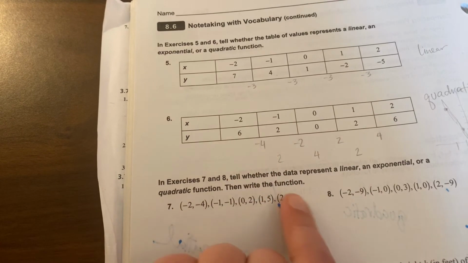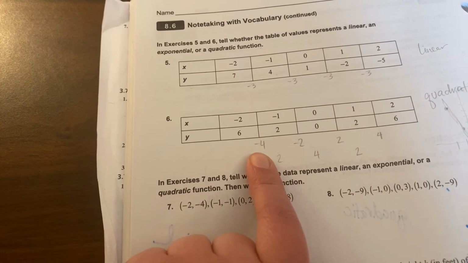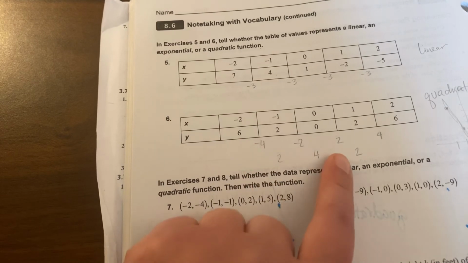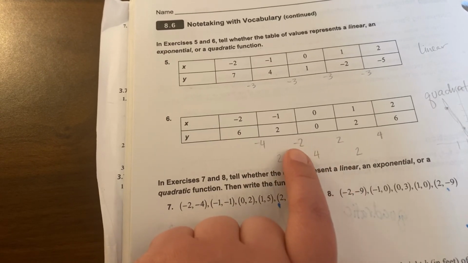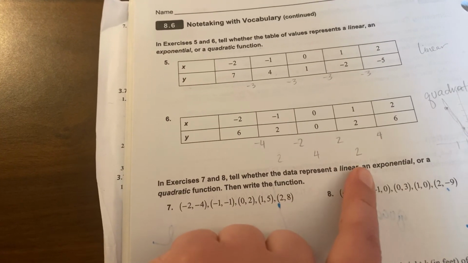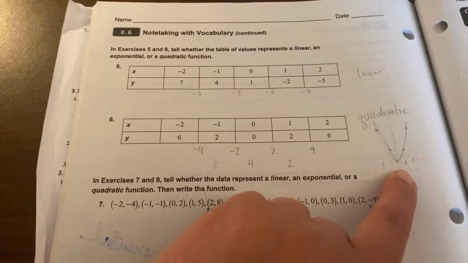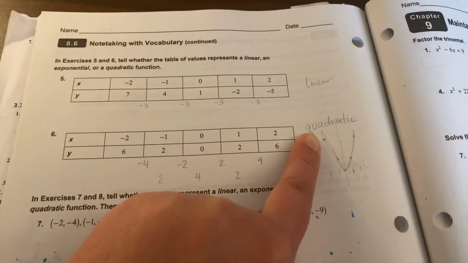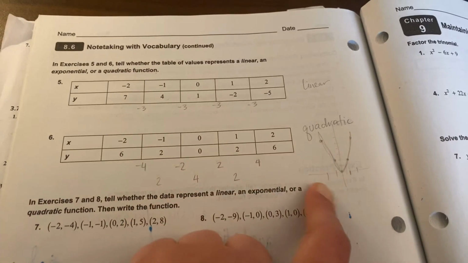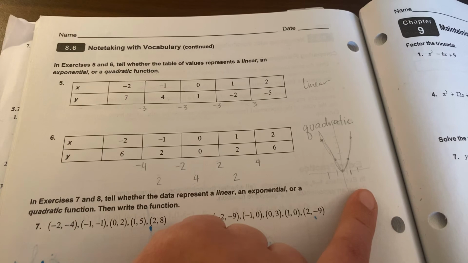And then if we took the next differences, -2 minus -4 is 2. 2 minus -2 is 4. 4 minus 2 is 2. Those are not the same exactly, but for most quadratics it should be. But if I plotted them, it looks like that. And so we would say that this looks like a quadratic.